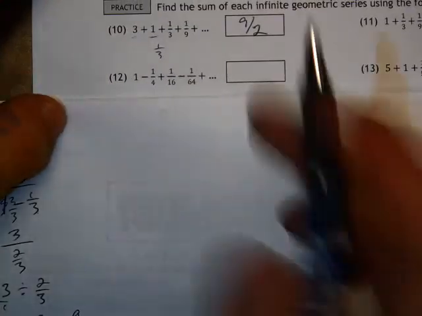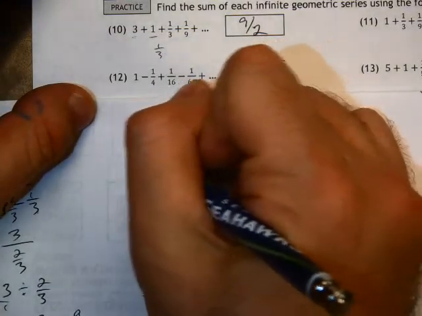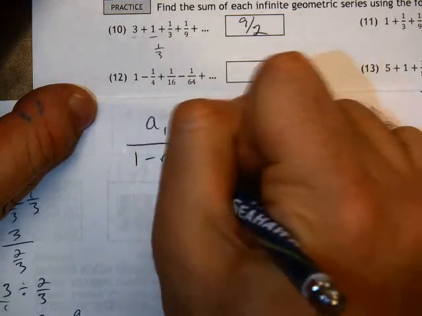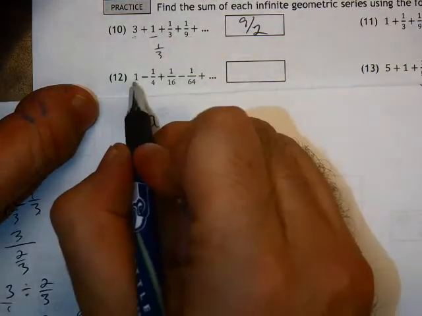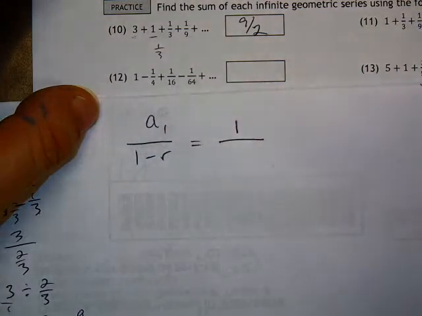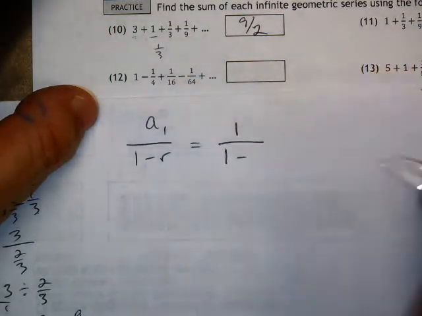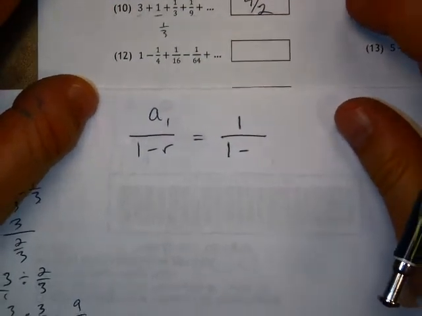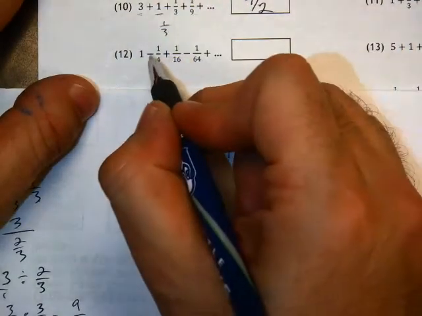Number 12, move this over. Same formula again, a sub 1 over 1 minus r. First term again is right there in the list. There's the 1, that's my first term. Over 1 minus. Now I'm going to take a look at what's happening here with these signs.